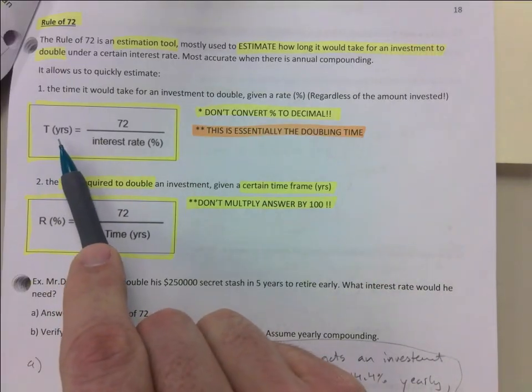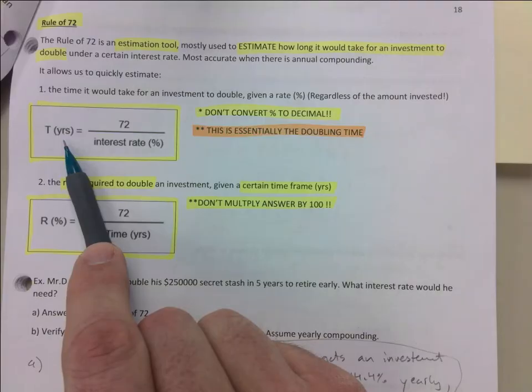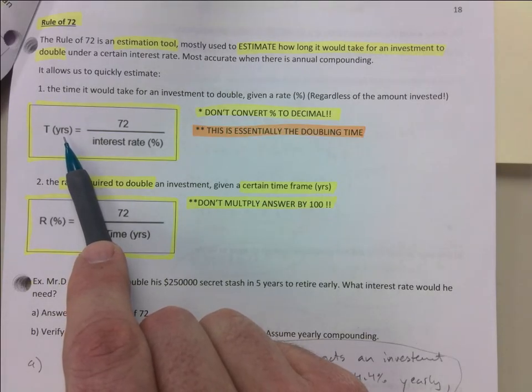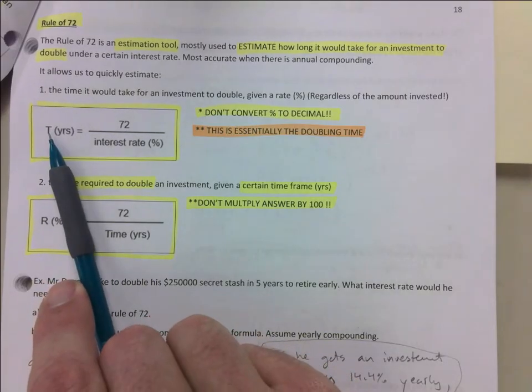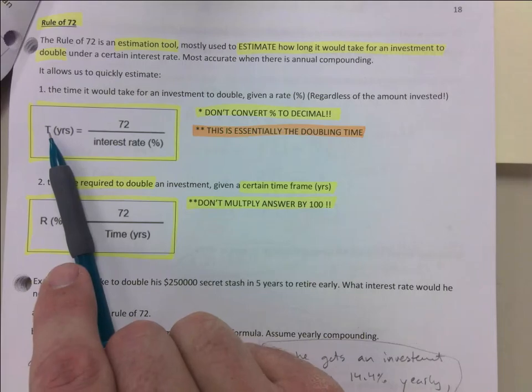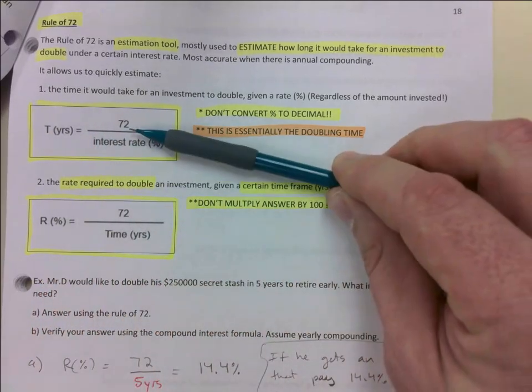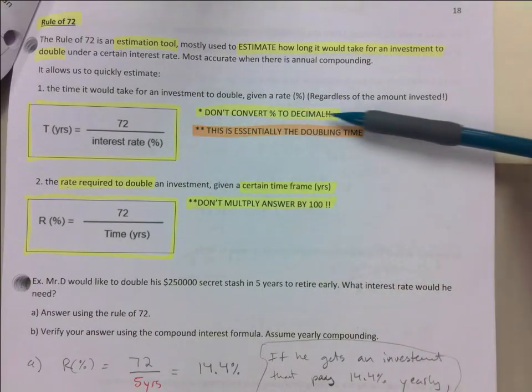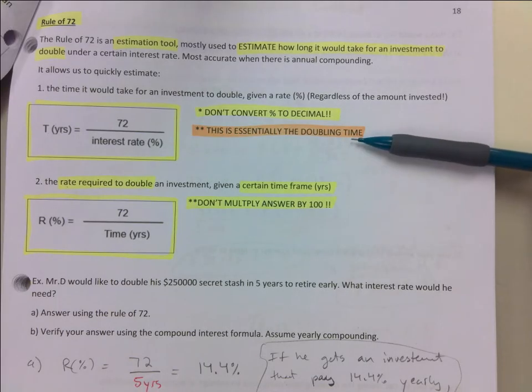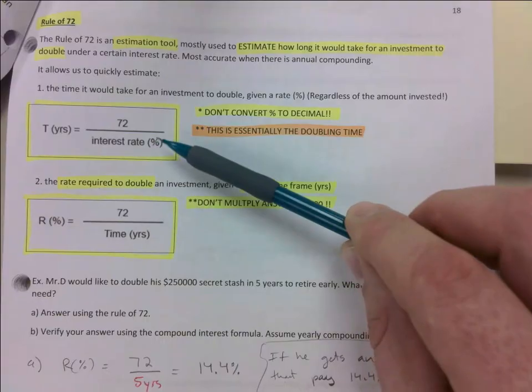So this is just an estimation tool, and if a question says use the rule of 72, then you must use the rule of 72. The time for your investment to double is simply found by going 72 divided by the interest rate. It stays as a percent, do not convert into a decimal, and it is essentially the doubling time. Most popular is this one.